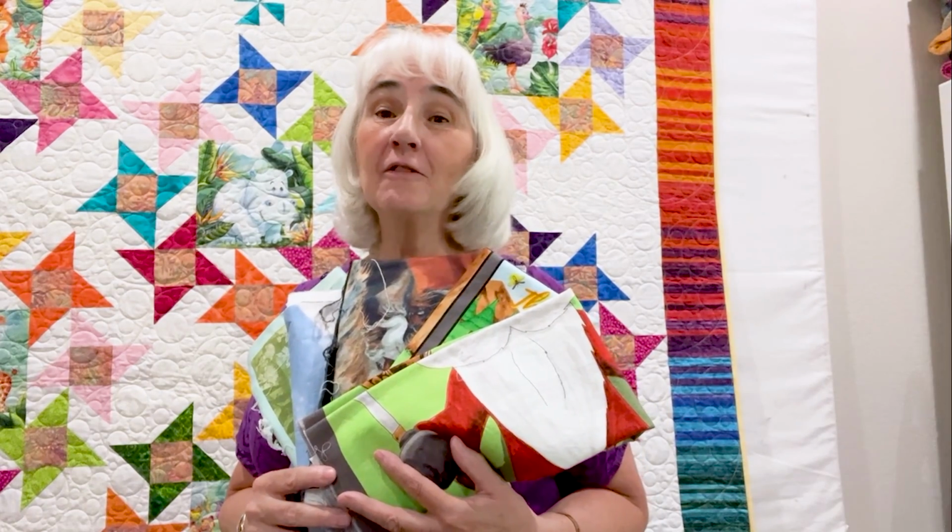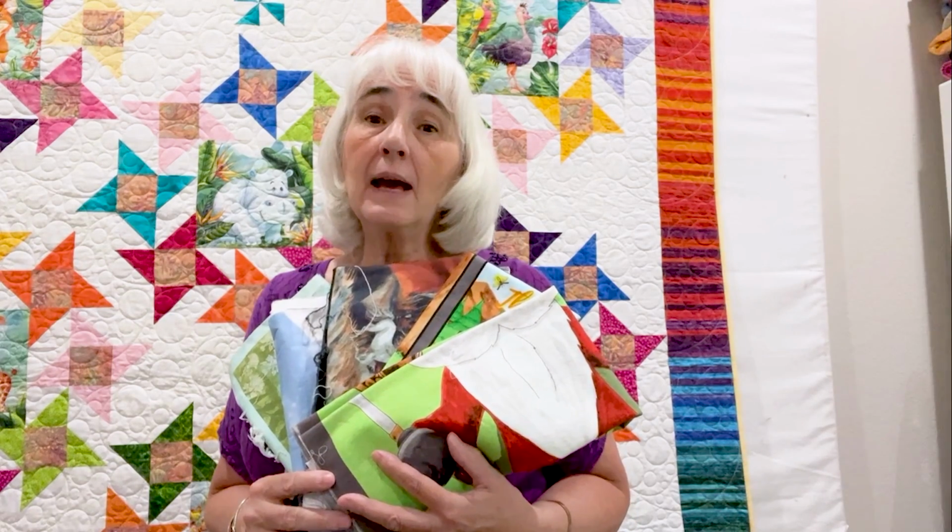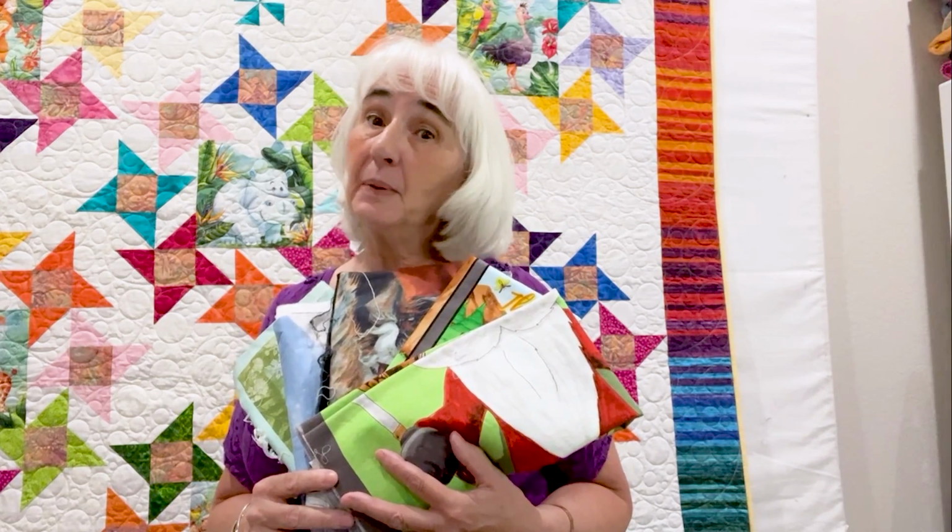Hi, do you love fabric panels as much as I do? Do you have lots of them in your stash and you're just not quite sure where to begin? Sometimes the measurement of a panel might put you in a quandary as to how to proceed, or you just don't have any really good ideas, but you love the panel.